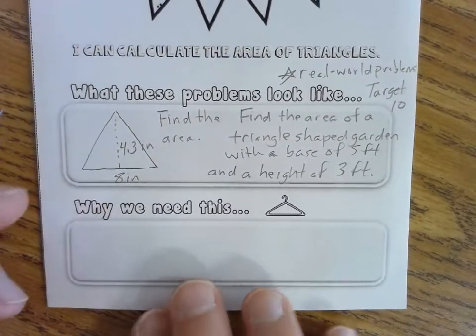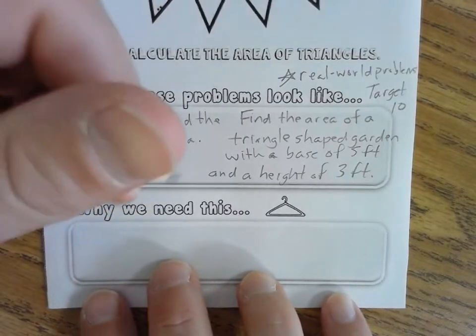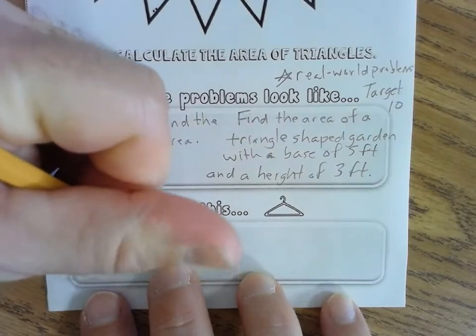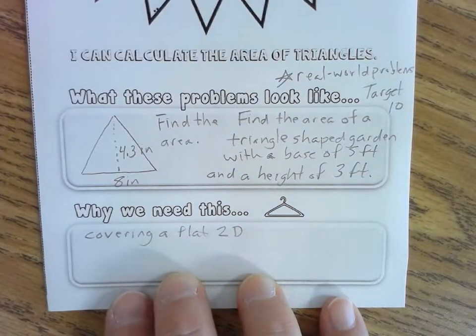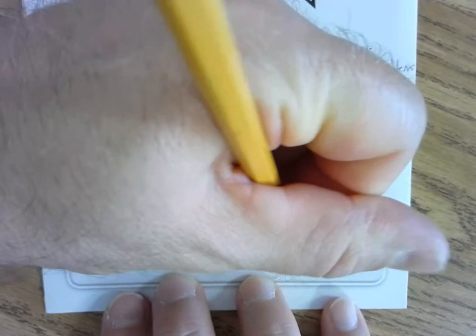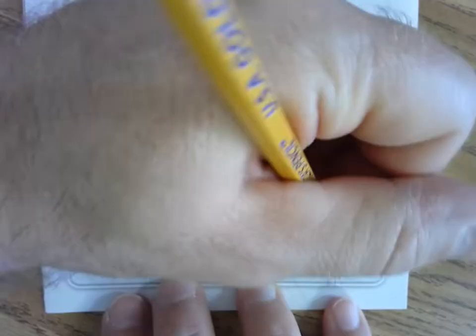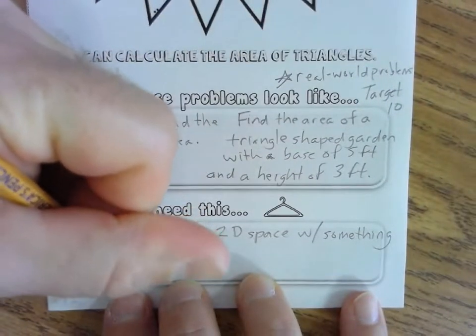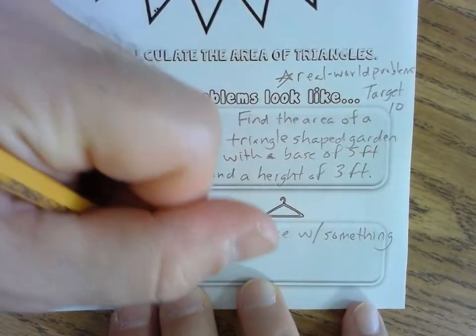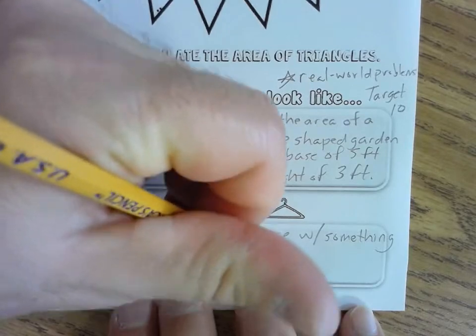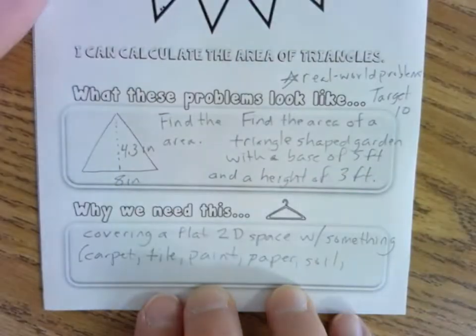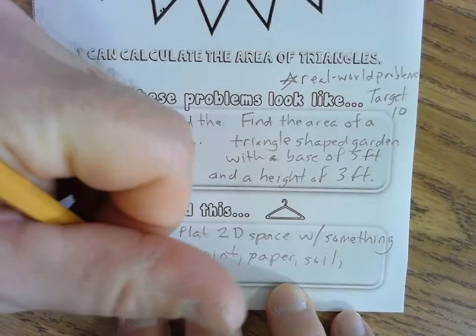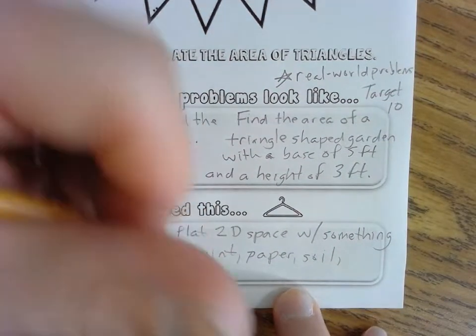So why we need this: if you were covering a flat 2D, two-dimensional space with something, for example carpet, tile, paint, paper, soil, fertilizer, wallpaper.